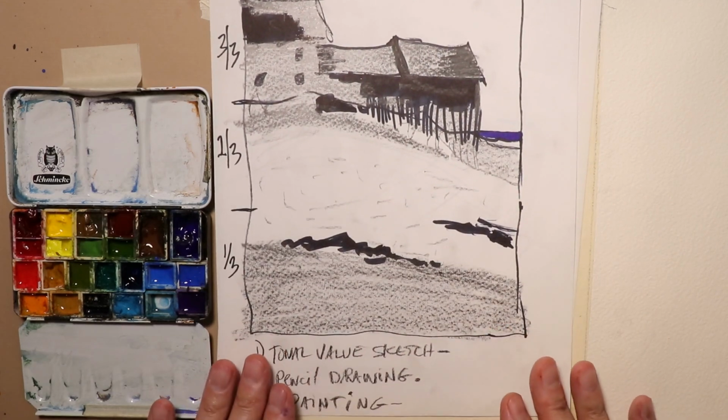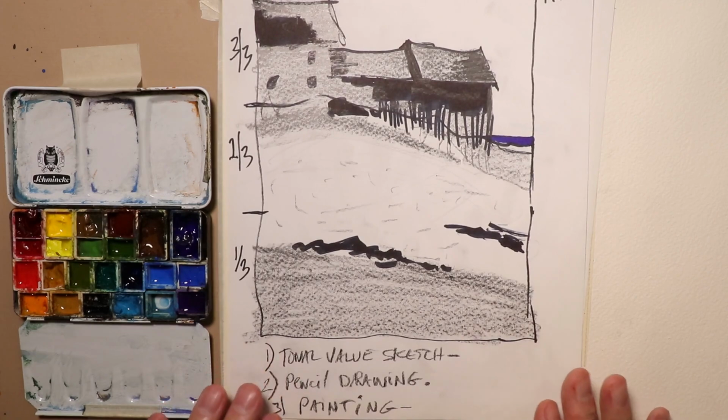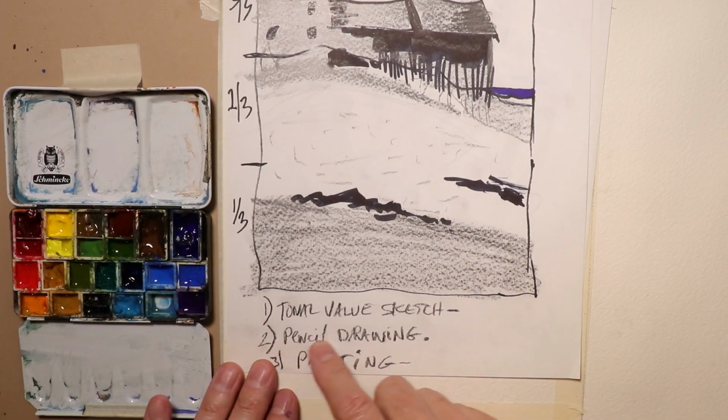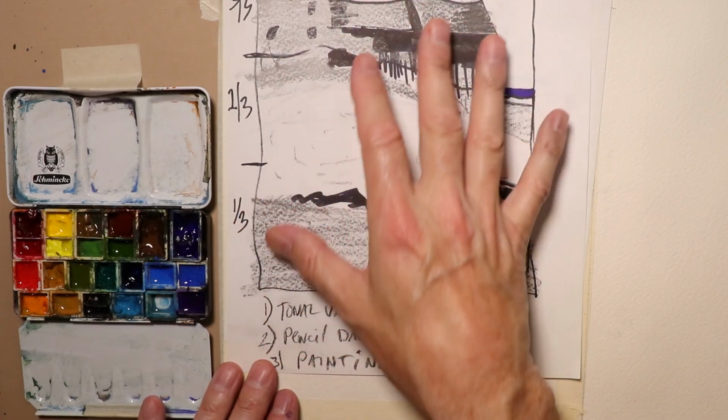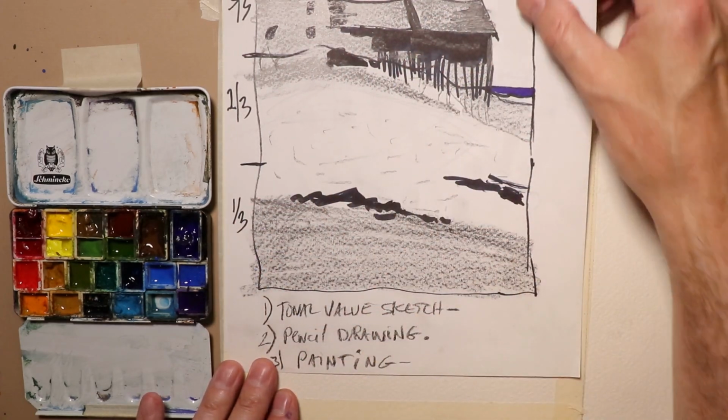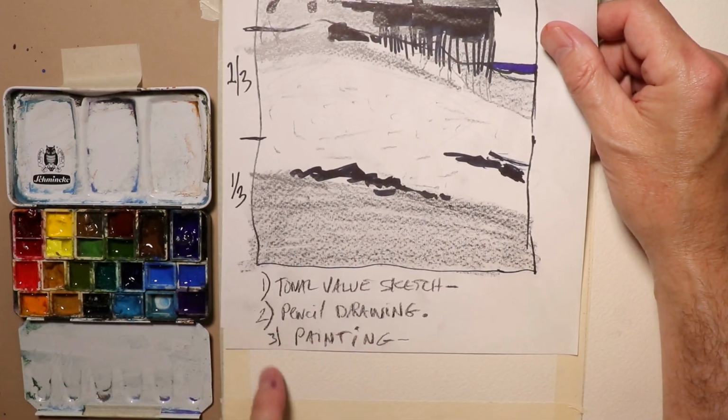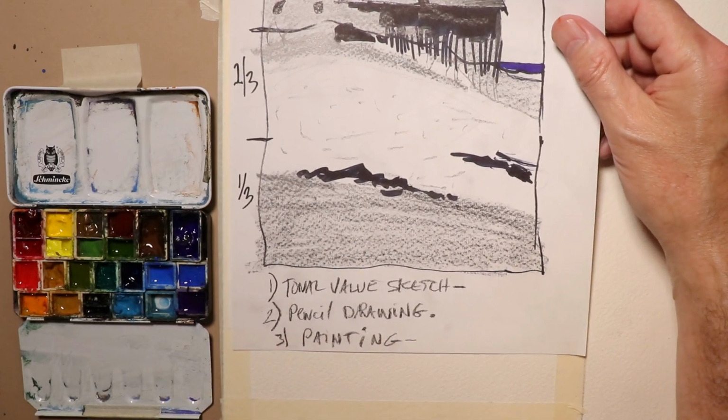You can do this with any artwork, any paintings that you might want to work on. Second thing, we're going to work on the pencil drawing next, which we're going to use as a little bit of notes for us as we do the pencil sketch. And then, of course, the final part is doing the painting itself, creating the painting.